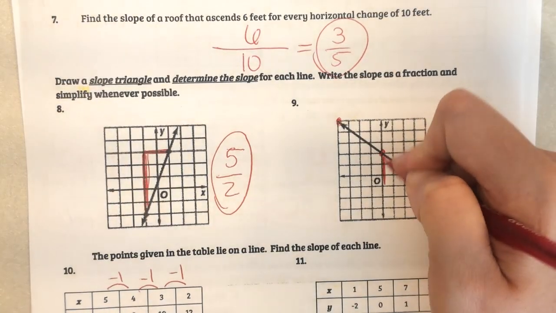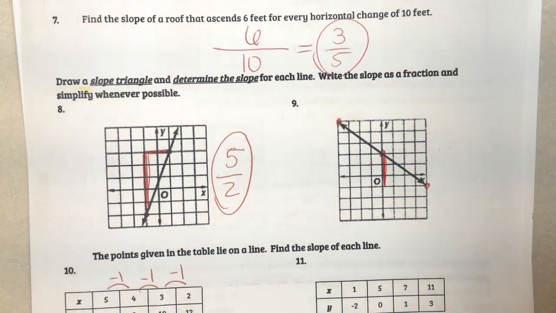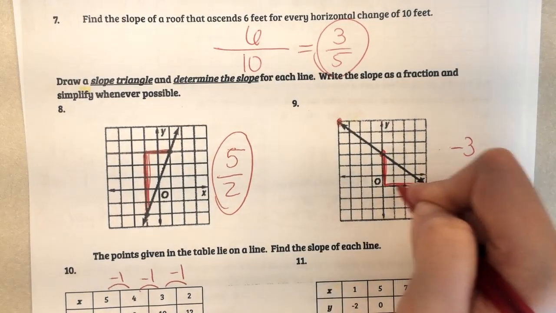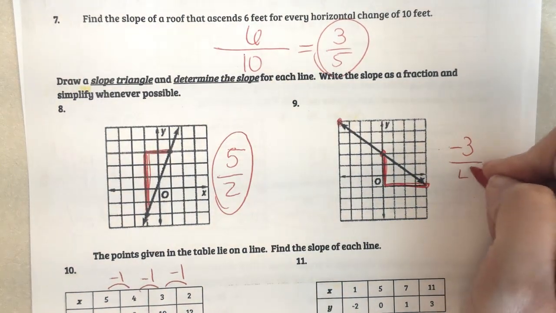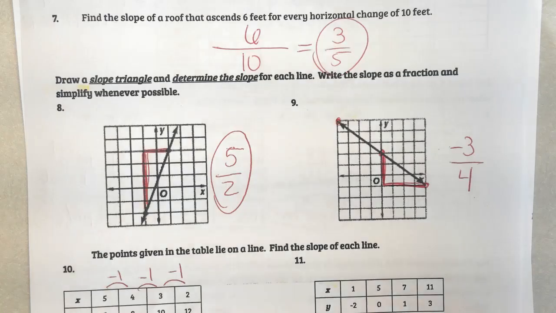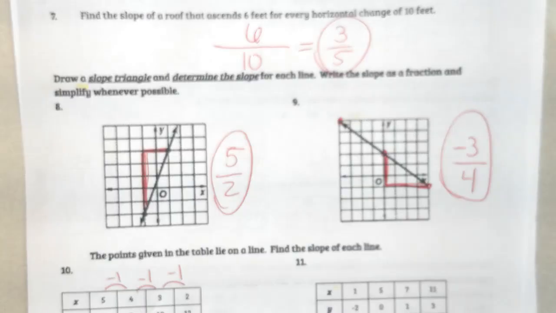So what was my rise? Anyone? -3. -3 because I went down. Very good. What is my run? Anyone? +4. Can we simplify that? No. And that's it. -3/4.